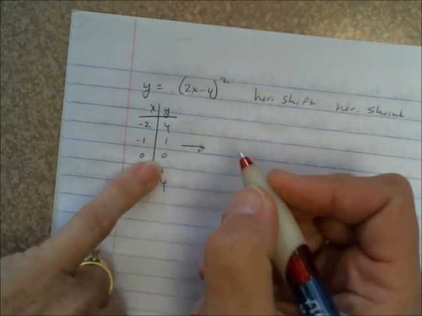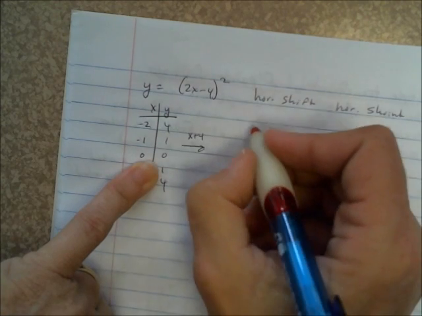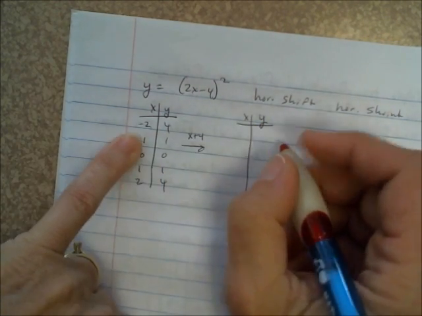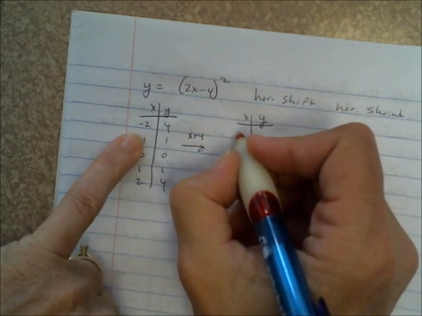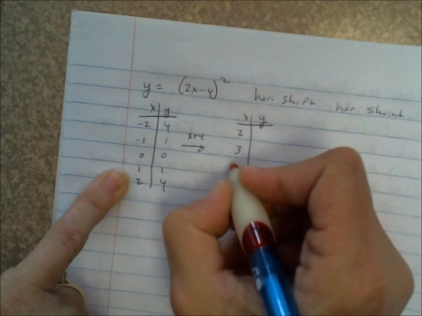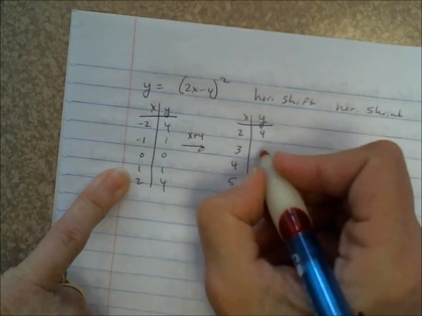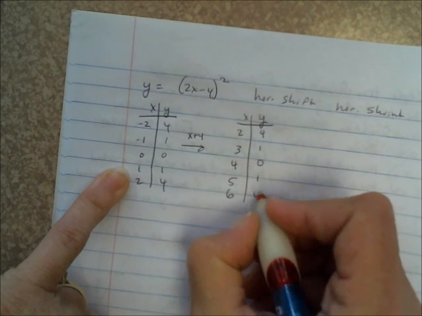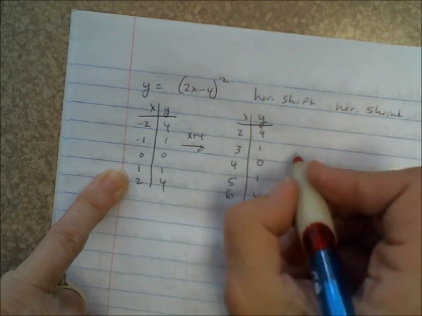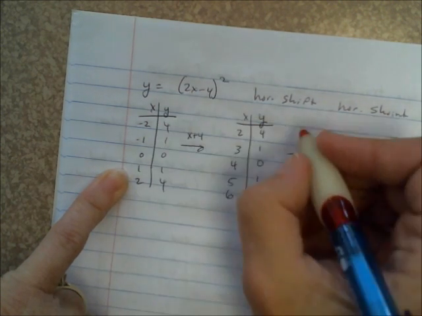Remember, we do the horizontal shift first, so we're going to do x plus 4 first. And that means that we're just going to add 4 to all of these. So we have 2, 3, 4, 5, and 6. And the y's don't change. And then the second thing we're going to do is the horizontal shrink, which means we're going to divide all of the x's by 2.